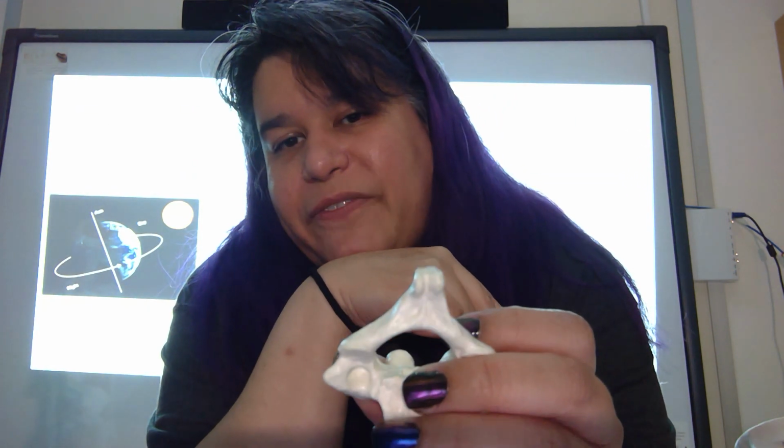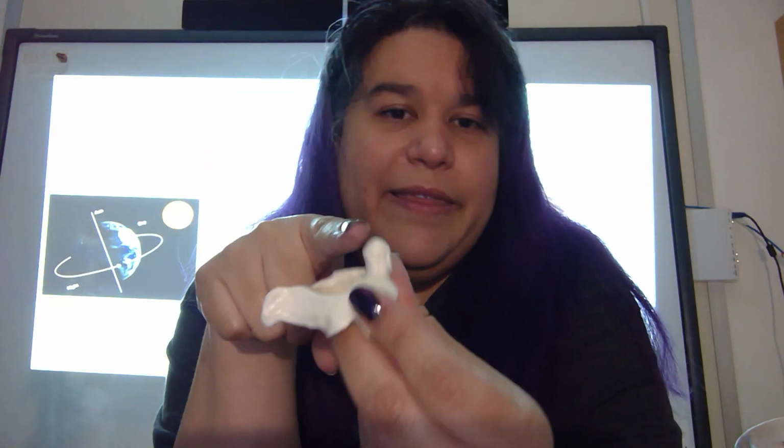Now, something else with the cervical vertebra, the spinous process is what we call bifid. Do you see how it's split in two? The other vertebrae don't have that either. So if you see a spinous process that has kind of a V shape to it, you know that it's a cervical vertebra. If you see the dens, you know it's axis.